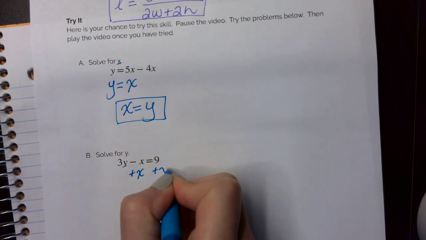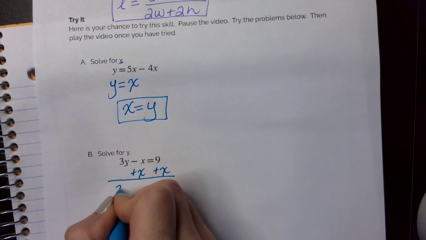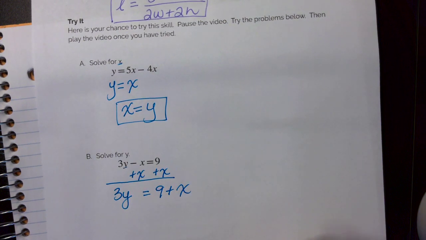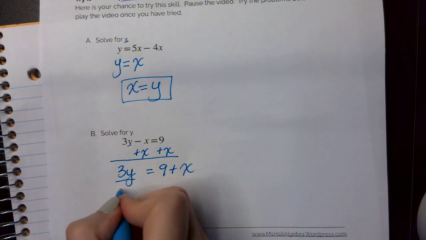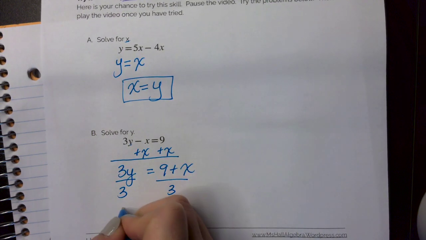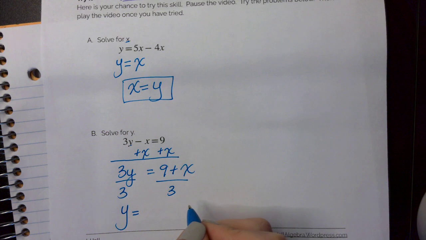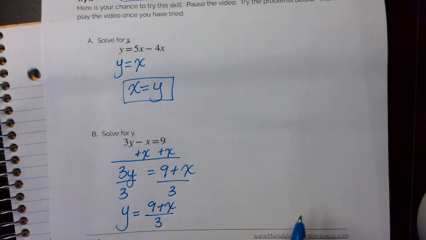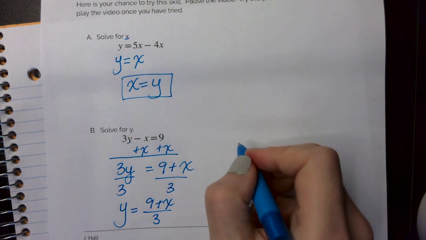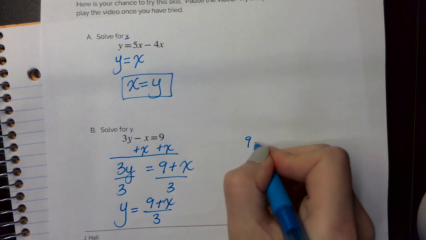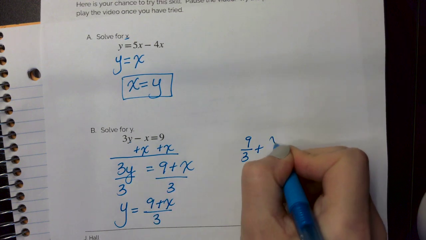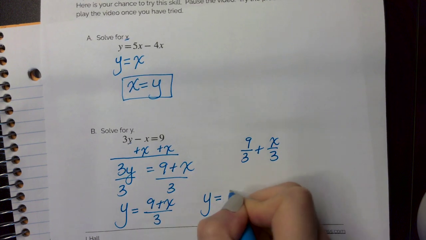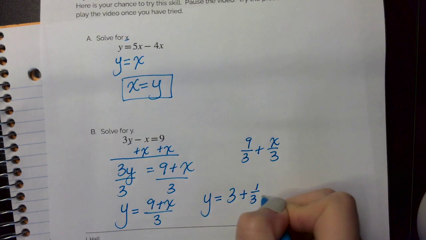Let's add x to both sides. 3y equals 9 plus x. And then divide both sides by 3 to get y equals, well, 9 plus x over 3 is fine, but I am going to show the work over here: 9 divided by 3 and x divided by 3, so that I get y equals 3 plus 1/3 x.